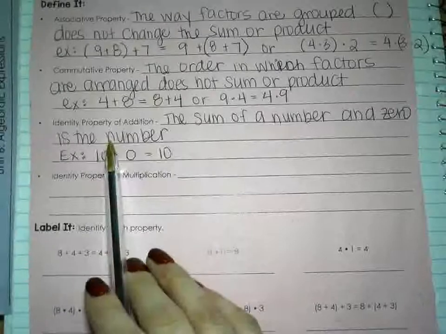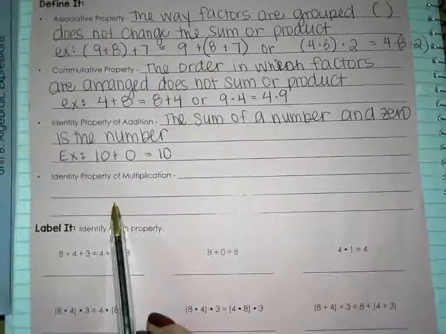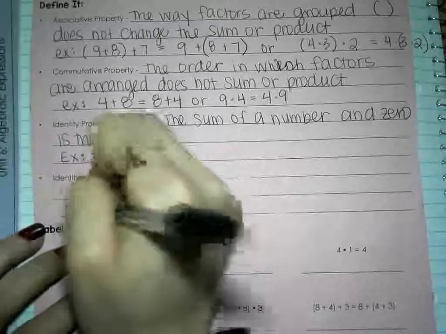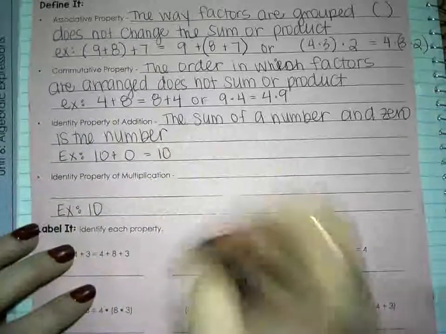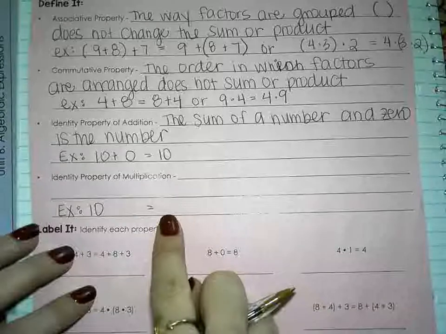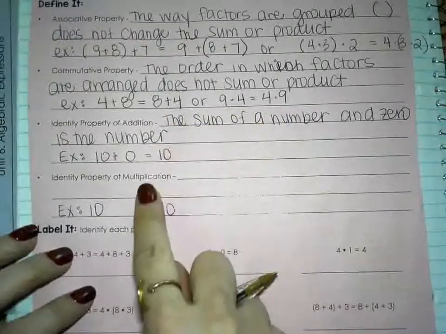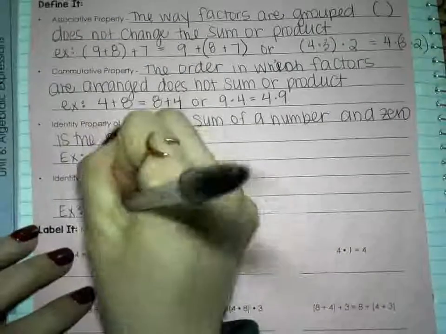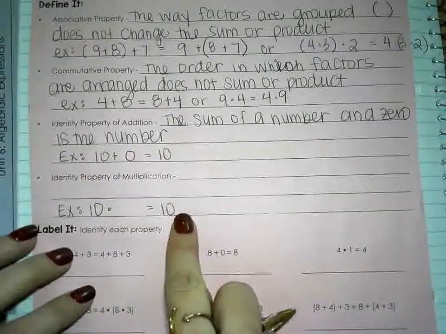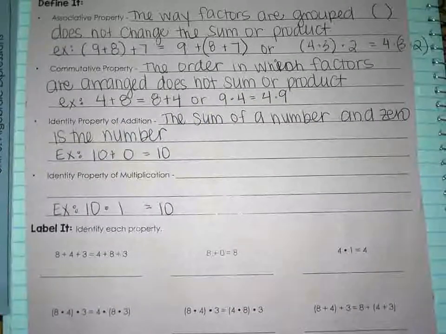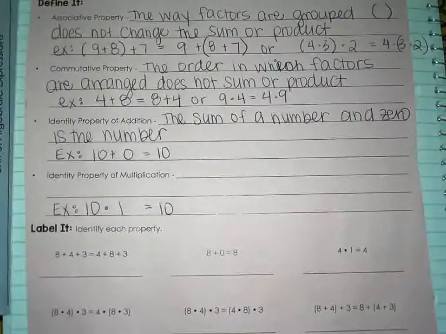So if that's identity of addition, I can also have identity of multiplication. So same thing. If I give you the example of 10, I want my answer to equal what? 10. And what operation are we doing? So 10 times what gives me 10? 1. So the identity property of addition means you add 0.